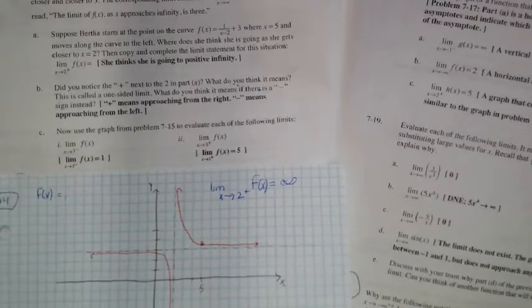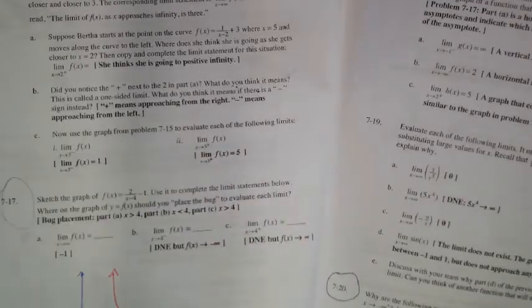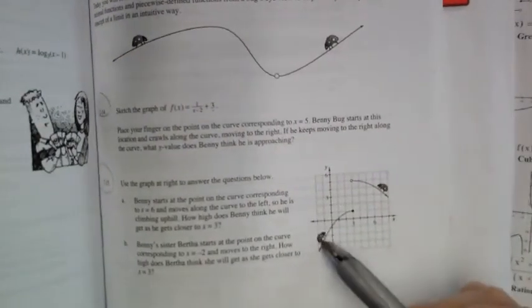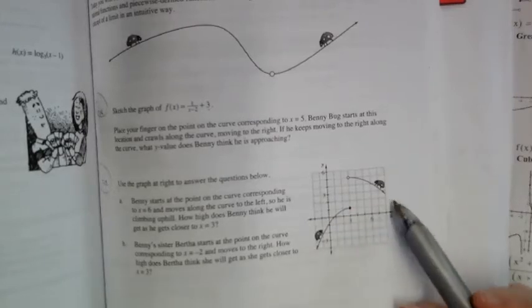This is not the right graph. Let me get the graph. I'm so sorry, I don't want to re-record this again. The graph from 7-15 is this one. So we're approaching 3 from the left, we would get to 1. And if we approached 3 from the right, we would get to 5. I'm going to start a new video for the next part of the problem.